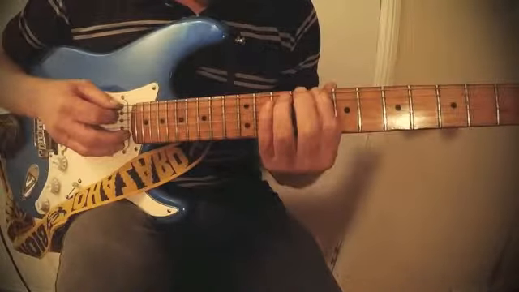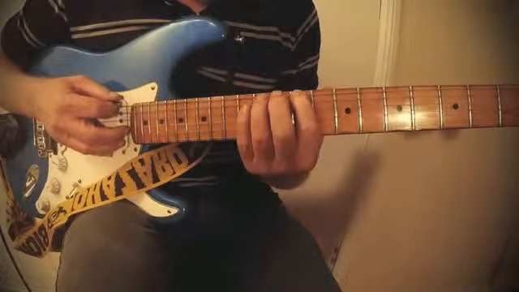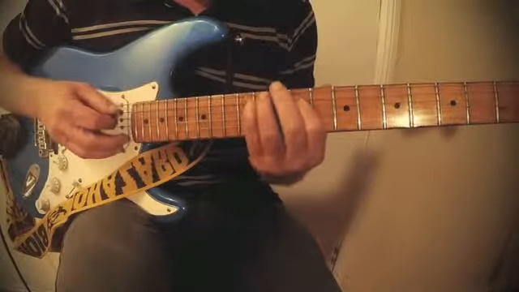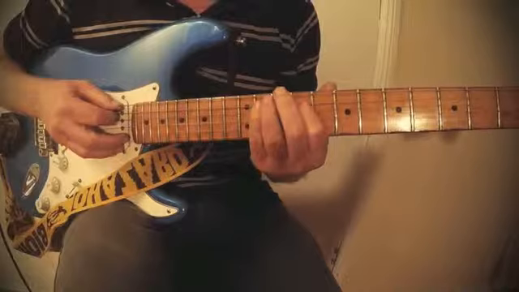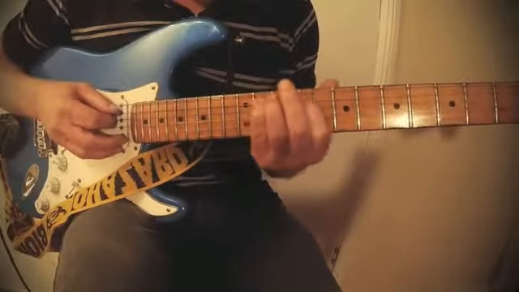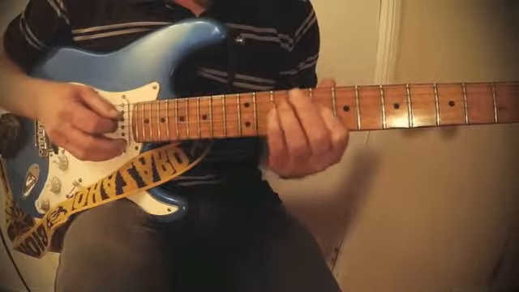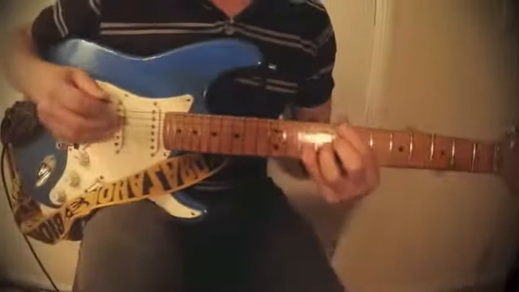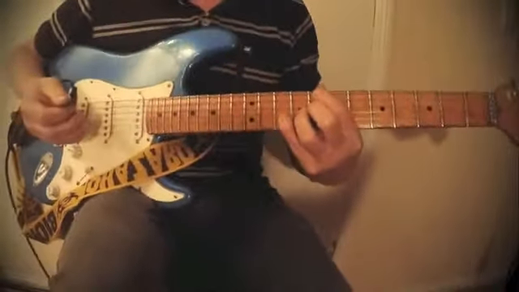So it's the 1, flat 9, raised 9, major 3rd, lowered 5th, raised 5th, flat 7, and root. It's sort of played in a 2-5-1 sort of progression.